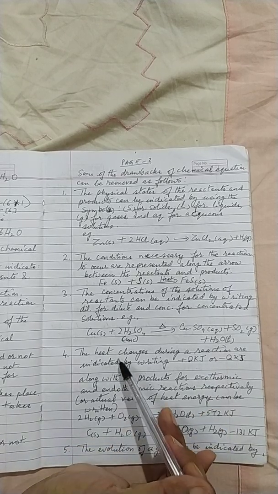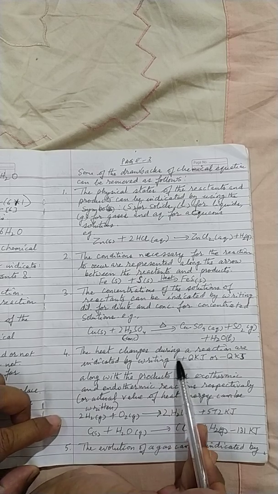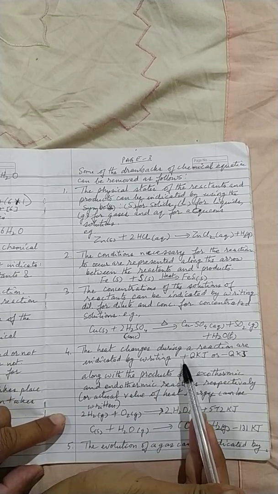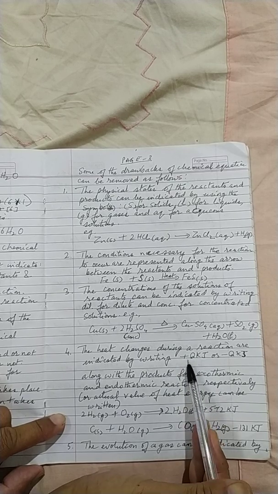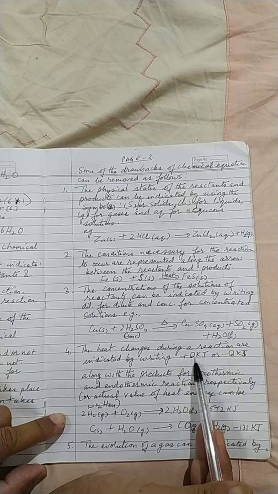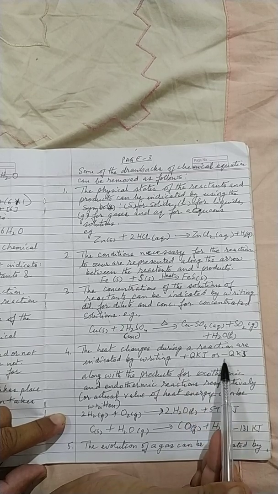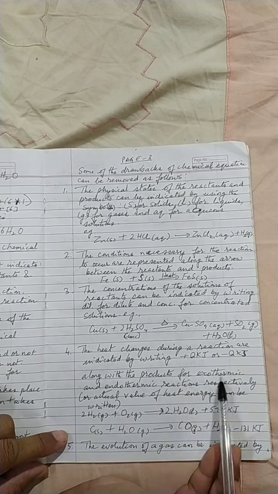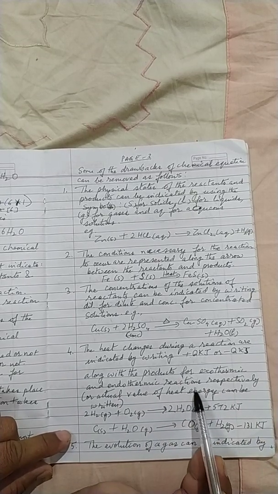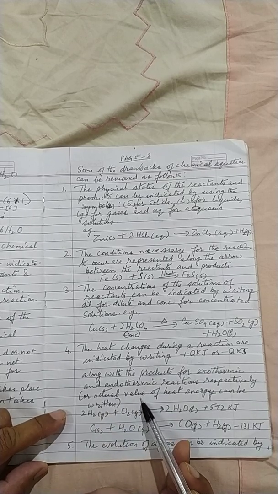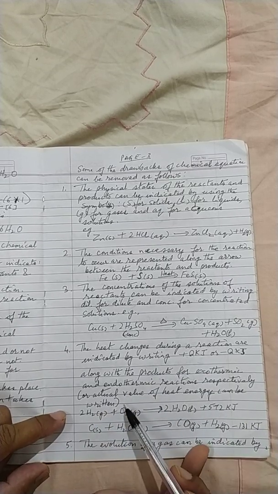Then we see the heat changes during a reaction are indicated by writing the kilojoules which are either coming out or being absorbed, along with the products, for exothermic and endothermic reactions respectively, or the actual value of heat energy can be written.